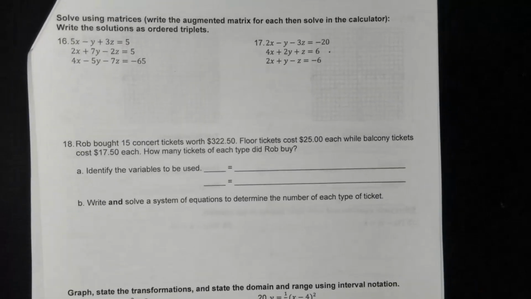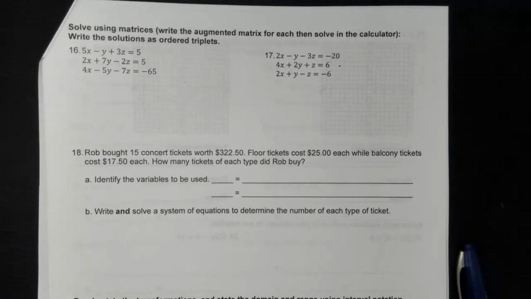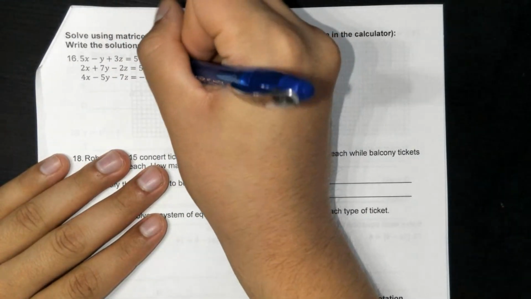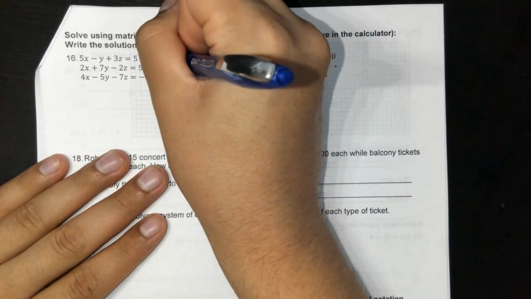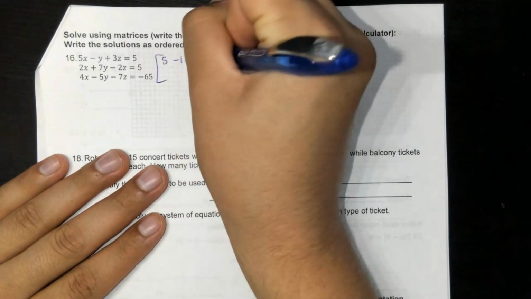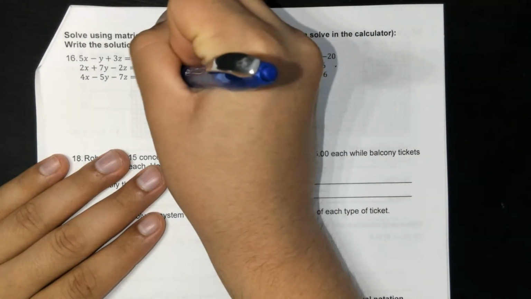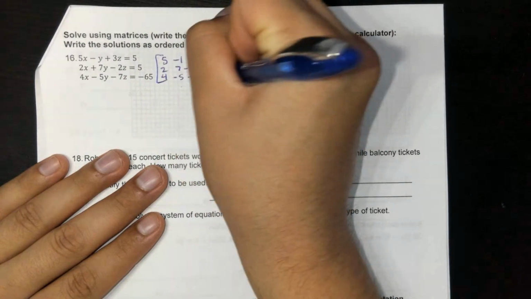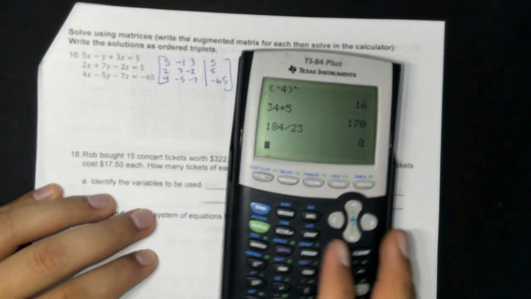Alright, so then for 16 and 17, solve using matrices. Write the augmented matrix for each, then solve in the calculator. Write the solution as an ordered triple. So let's write this as an augmented matrix first. The first row is 5, negative 1, 3, 5; then 2, 7, negative 2, 5; then 4, negative 5, negative 7, negative 65. Now let's solve that using the calculator.